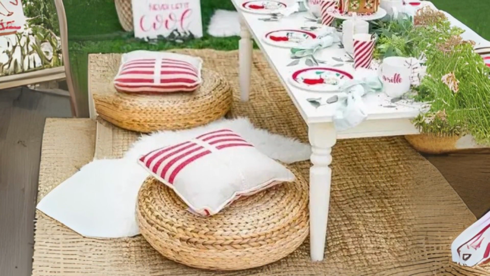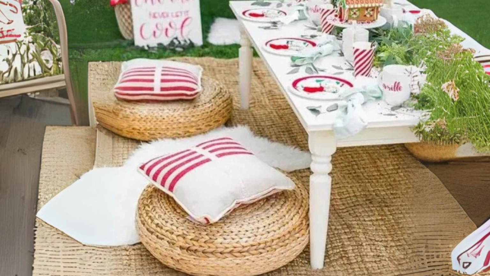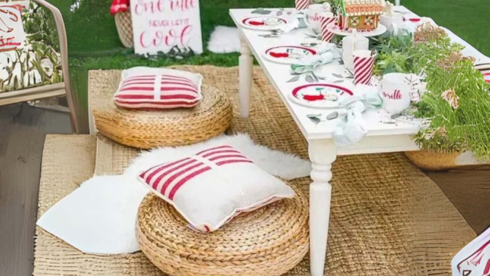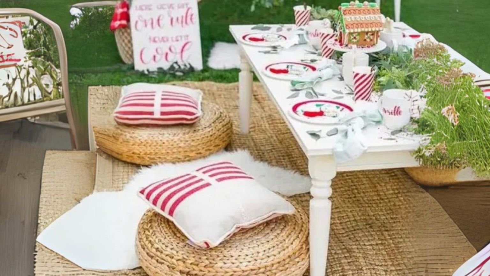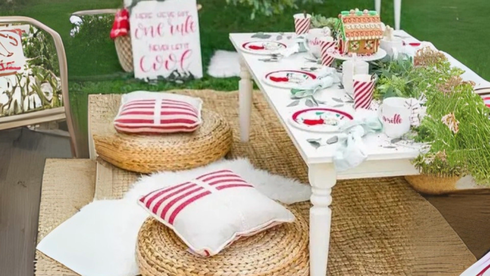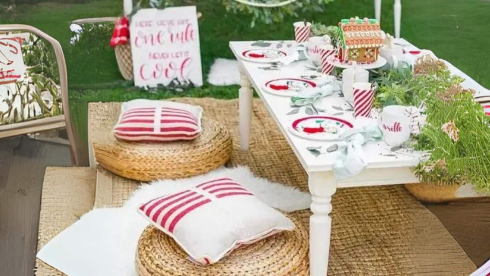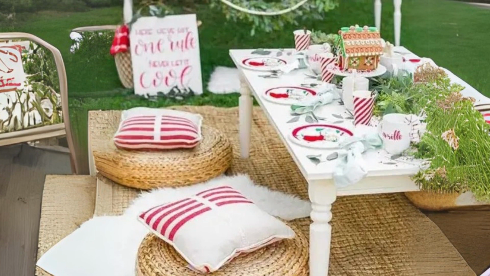Low picnic table with greenery. Set up a low picnic-style table with eucalyptus garlands and colorful plates. Add a gingerbread house centerpiece and plush pillows for seating. This cheerful layout is perfect for a casual tea party.